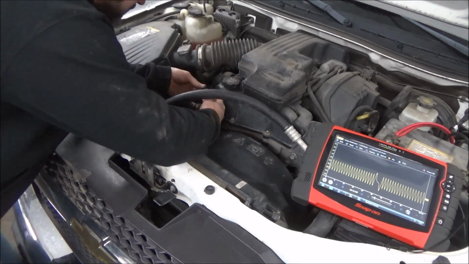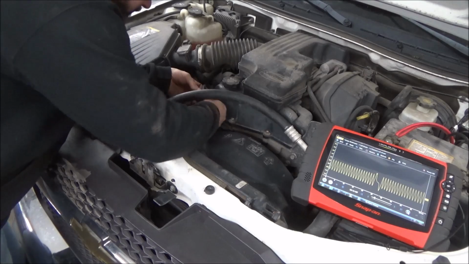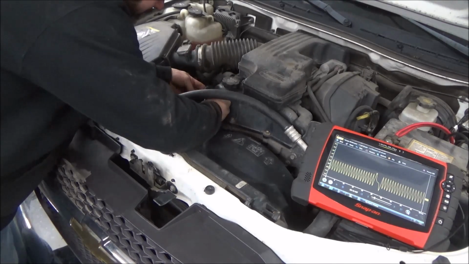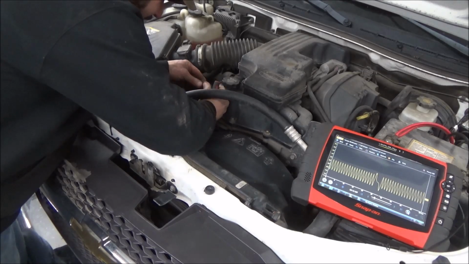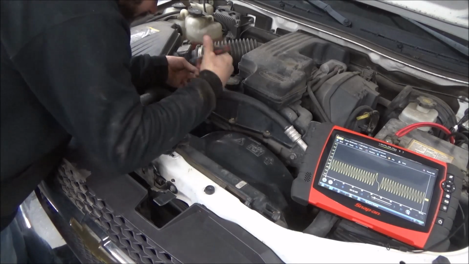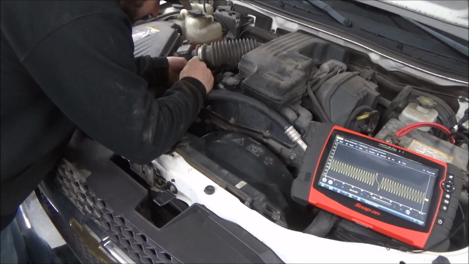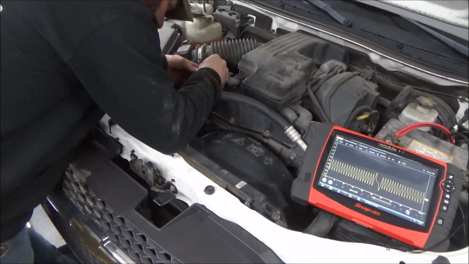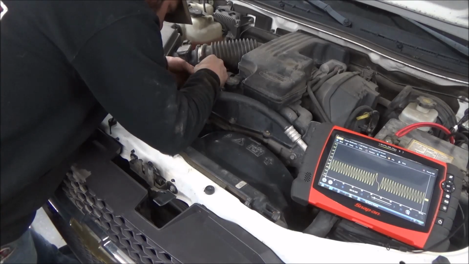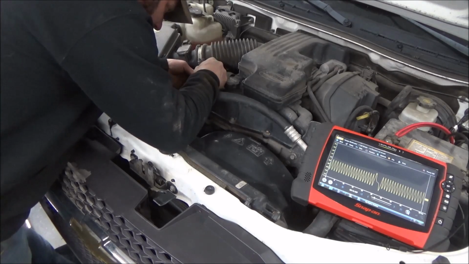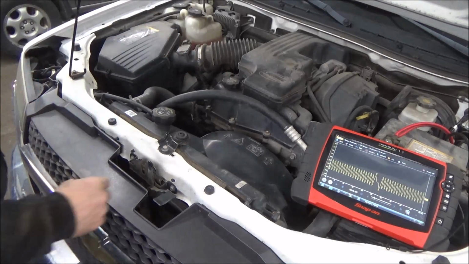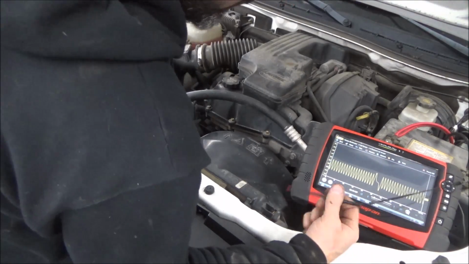Okay, so this is a 3-wire sensor. It runs on 5 volts. Have to figure out what our signal wire is here. Looks like we got a red, a black, something else with a black trace. I don't know.